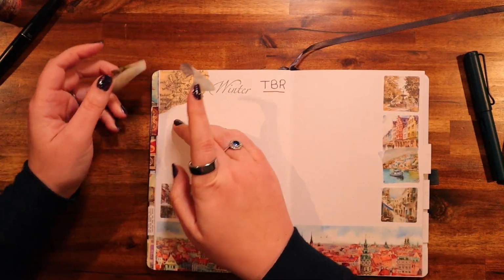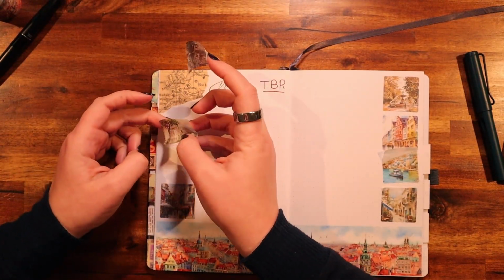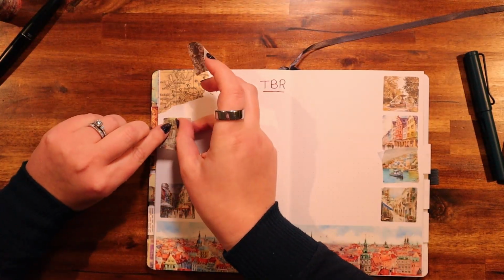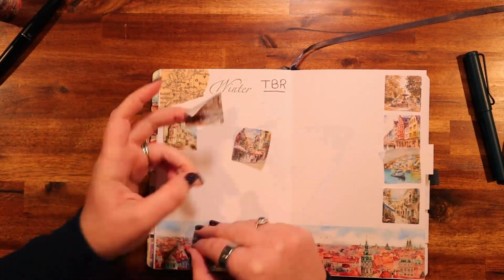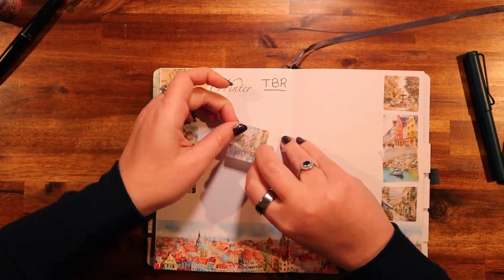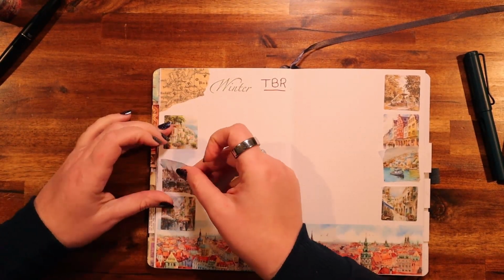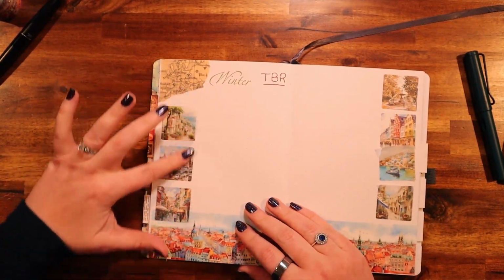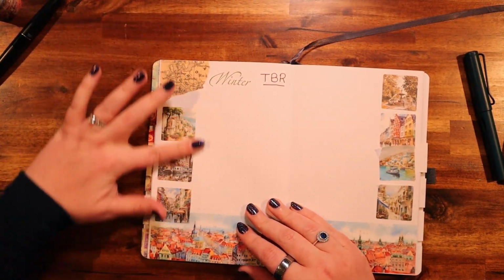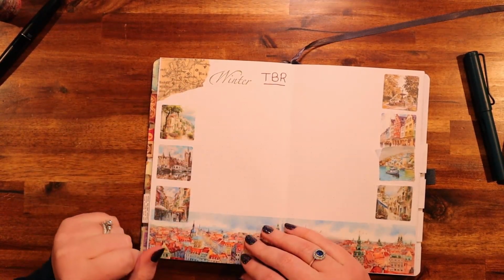So that means that this guy will start here. I like that effect. It kind of looks like a film strip. Someone took a bunch of Polaroid photos and it's on a film roll.